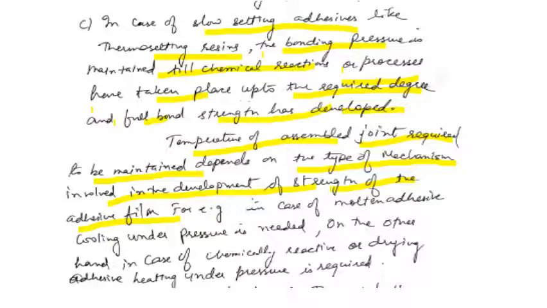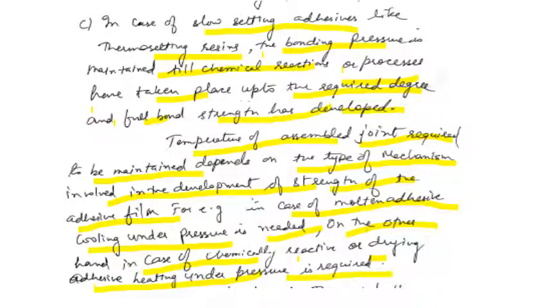For example, in case of a molten adhesive, cooling under pressure is needed. On the other hand, in case of a chemically reactive or drying adhesive, heating under pressure is required.